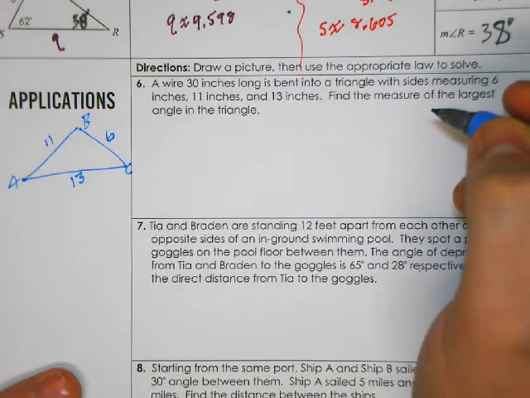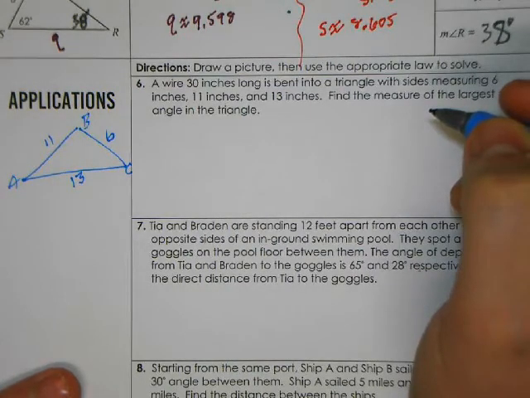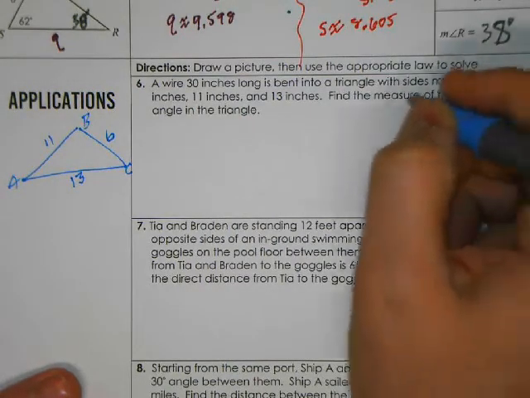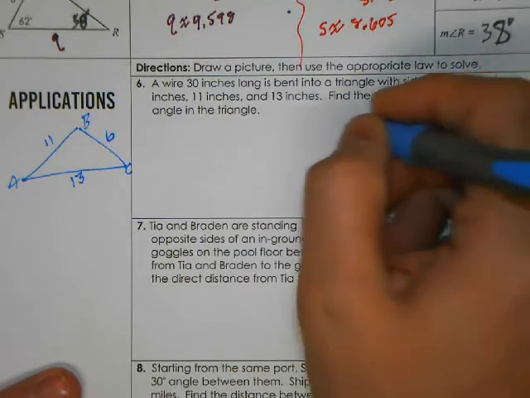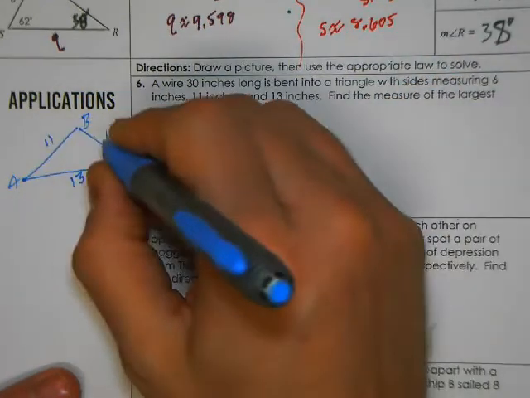Now what it's telling us to do is find the measure of the largest angle in the triangle. So just the one thing, find the measure of the largest angle.